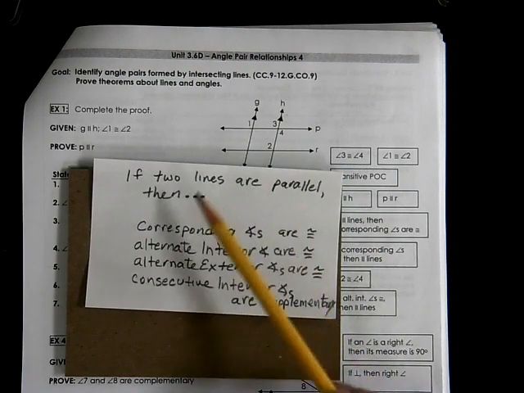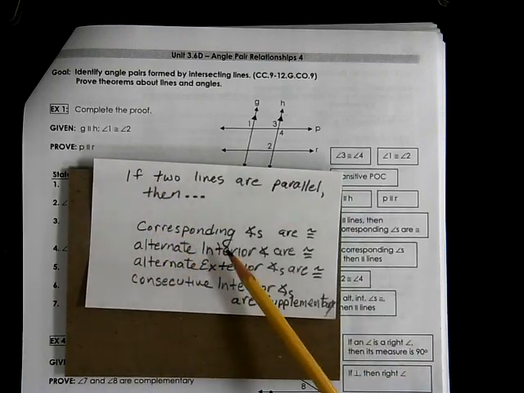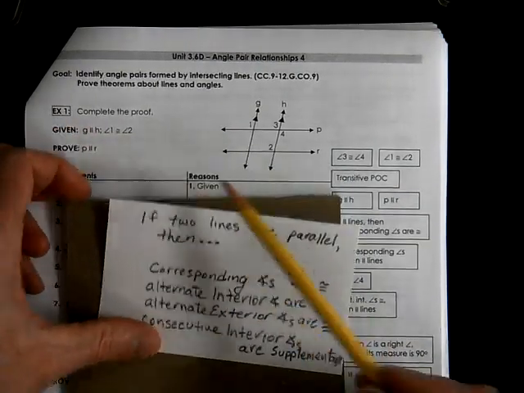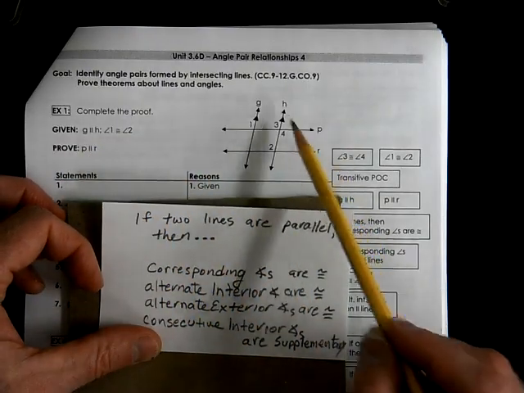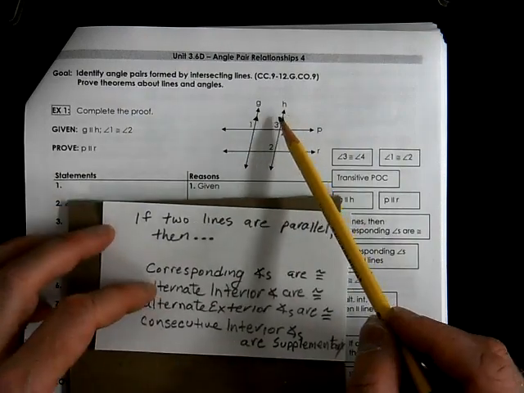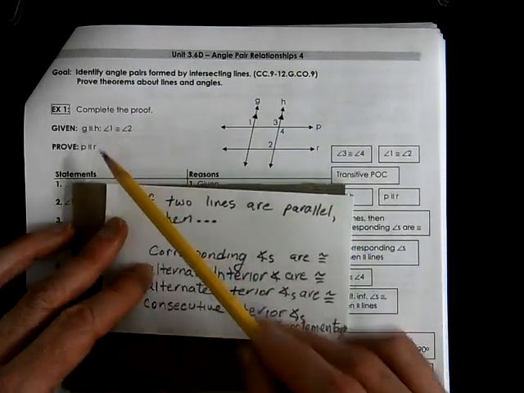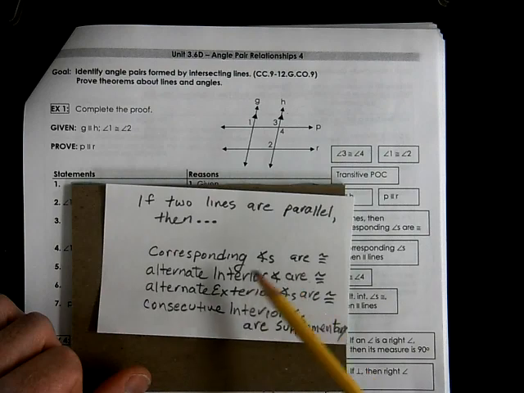And of course, if we have parallel lines, then we know that we would have this. But we don't know we have parallel lines P and R parallel. We know that G and H is parallel. So we're looking for one of these types of angles.